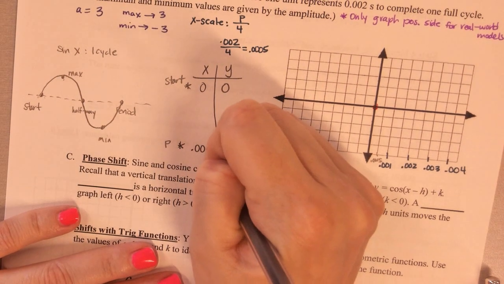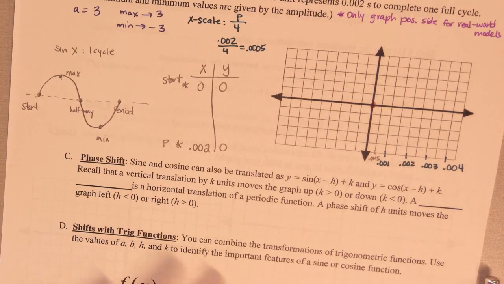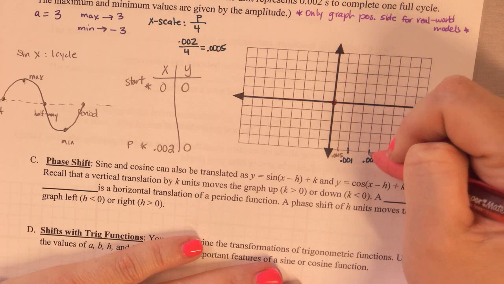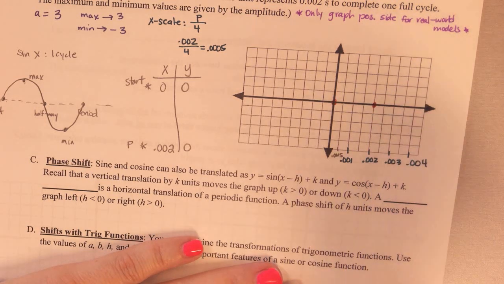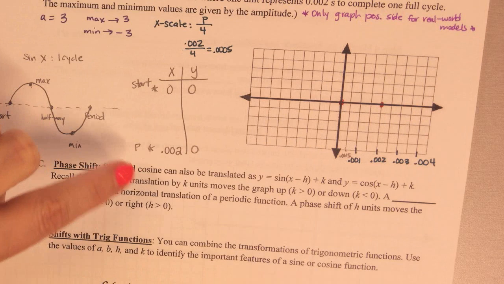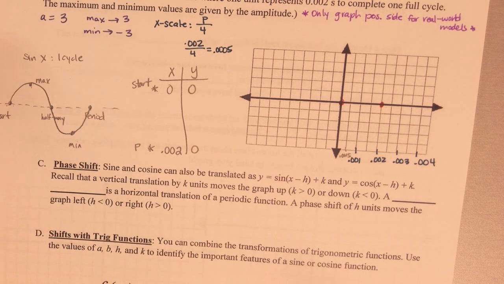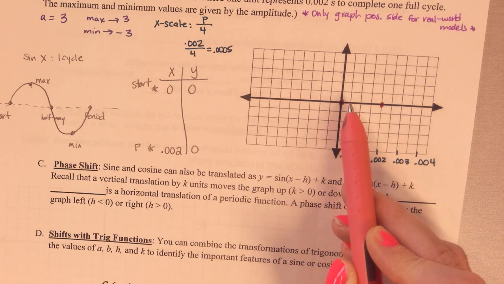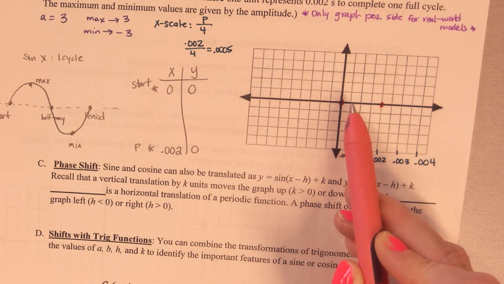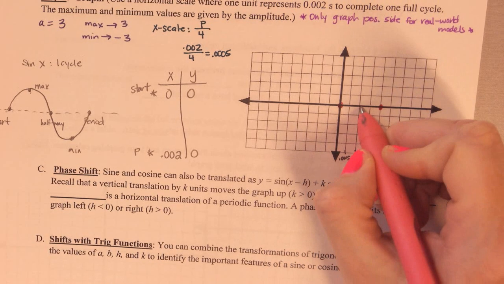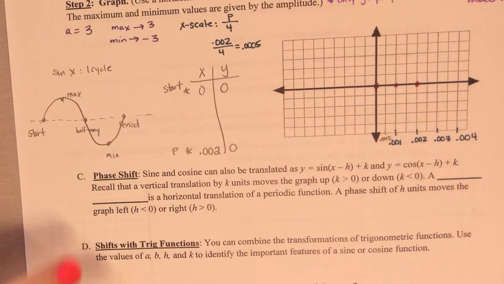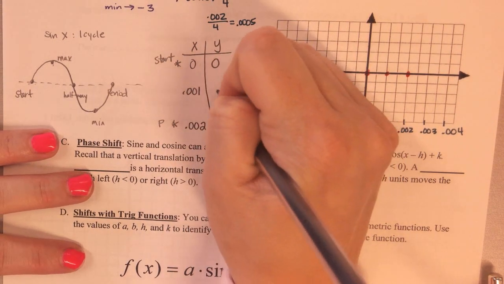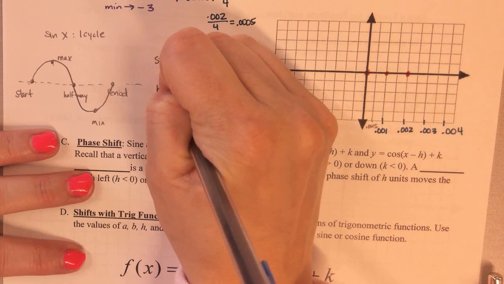Okay, so at 0.002, I am at 0. Okay? So all we have to do now is we start here, we end at 0.002. So remember, start at 0, end at 0, and then halfway, where are we? At 0. So you can just count your units as well. Okay? So if this is 4 units, halfway is 2 units, right? And that occurs at 0.001. Okay? That's your halfway mark.